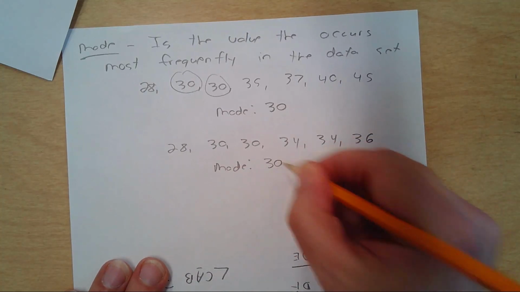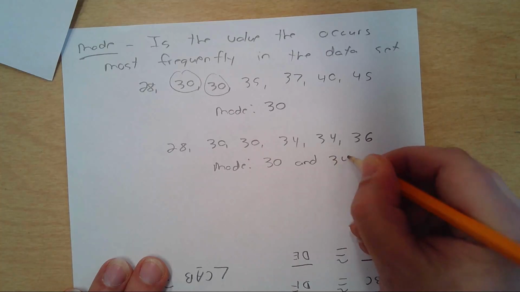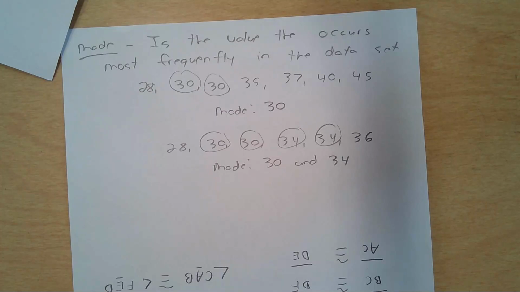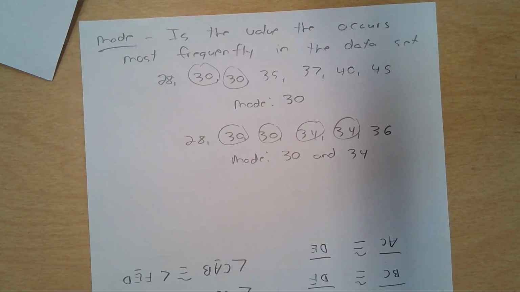I would say the modes are both of them because both of these appear more frequently than any other value here. If I had one that had 3 and another had 2, well then there would only be one mode, the one that has 3 values. It's the value that appears most frequently. In case of a tie, then there's more than one mode. Okay? So there could be more than one mode.